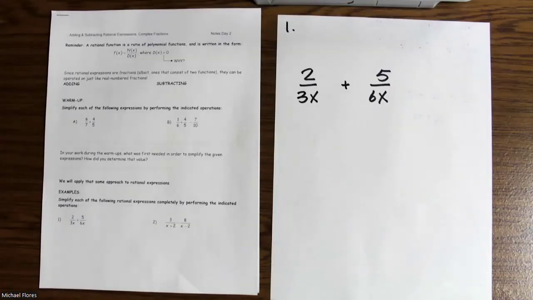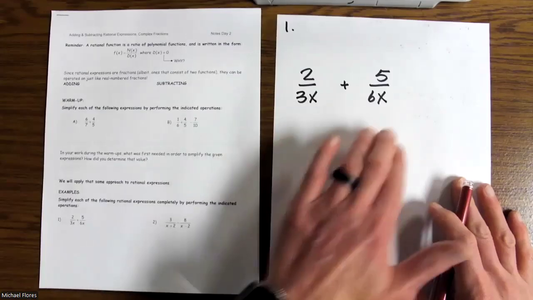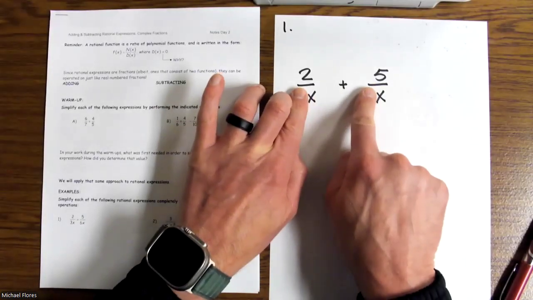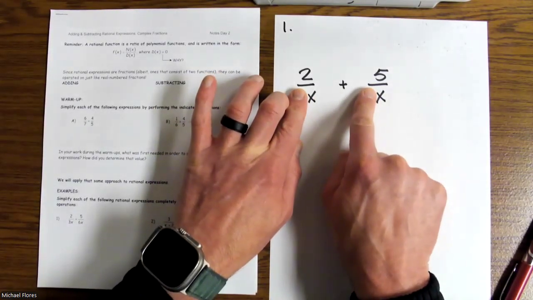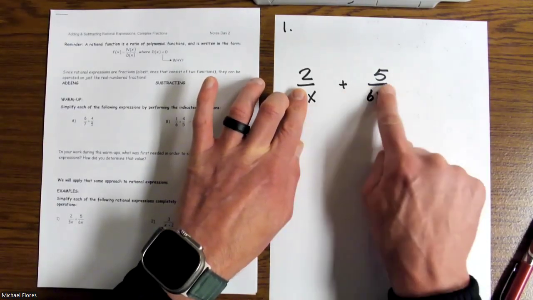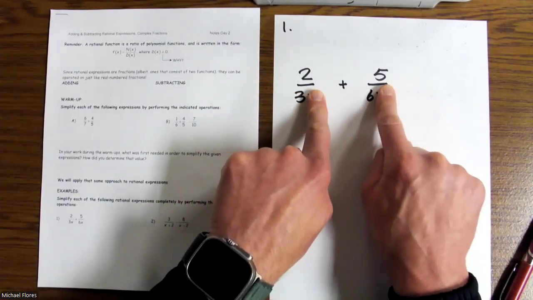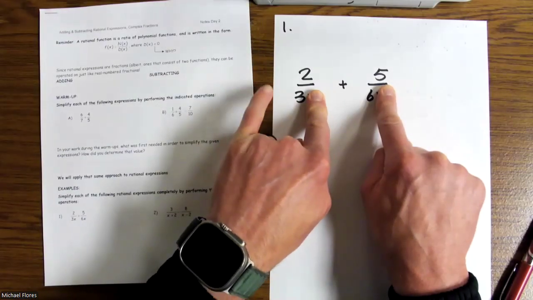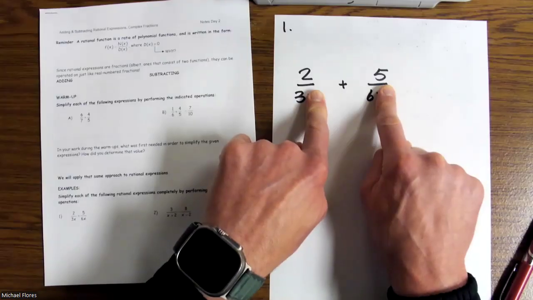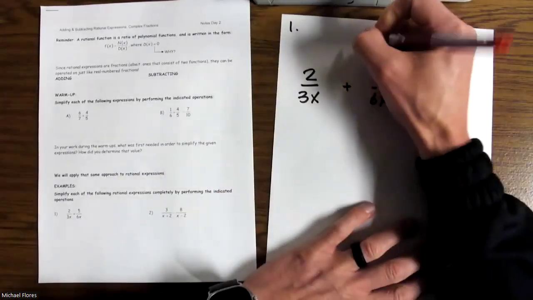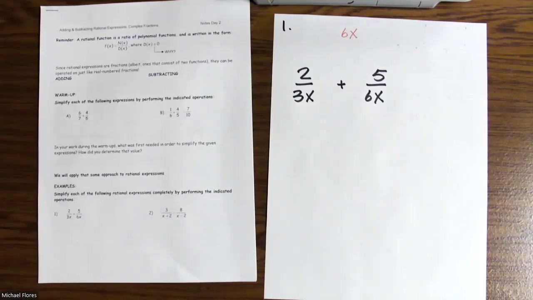In order to add these two fractions together, we have to have a common denominator. And let's just not recklessly start multiplying these things together. Let's think about this for just a second. If our denominator was simply x, well, both of these would have the common denominator. So we don't need to multiply both of these denominators by x because they already have x. Now, if our denominators were simply 6, well, then all I would need to do is multiply this denominator by 2 so that I could have the common denominator of 6. So all that to say, this here is our common denominator. Our common denominator is 6x.